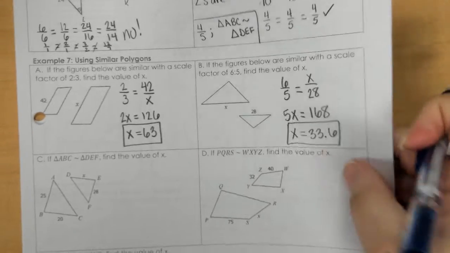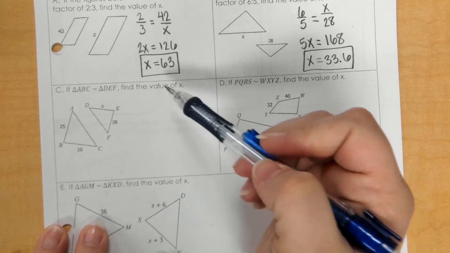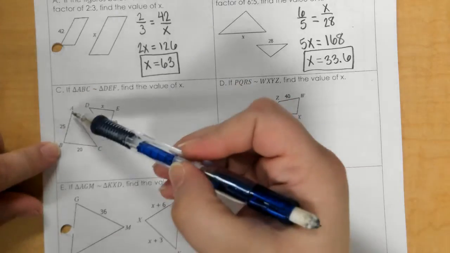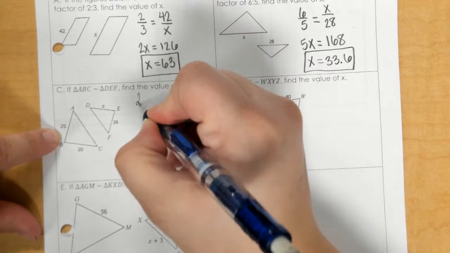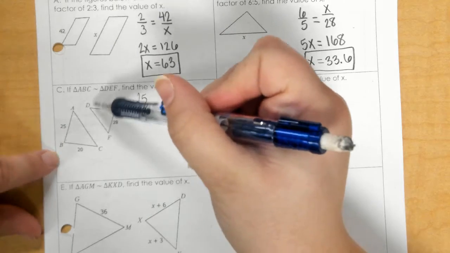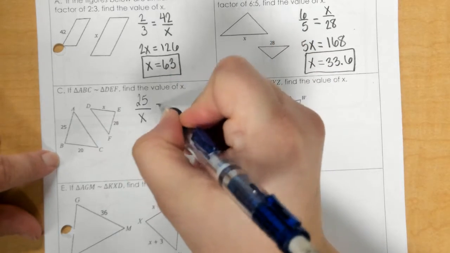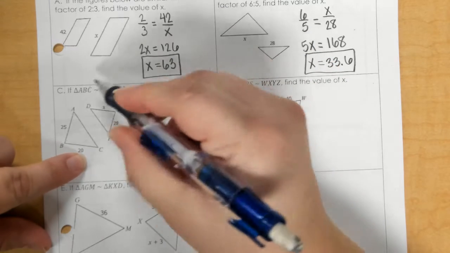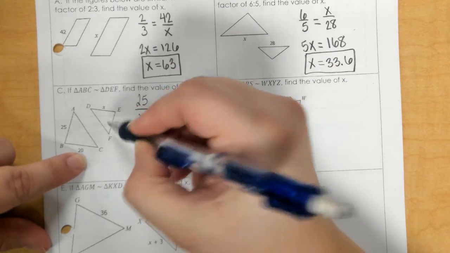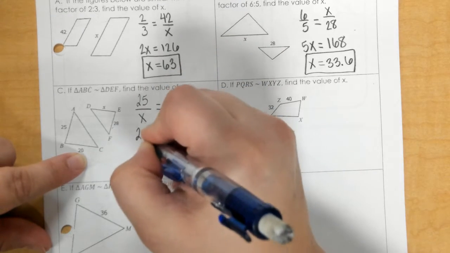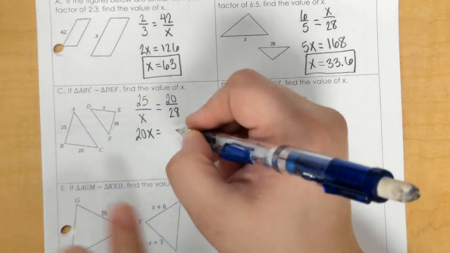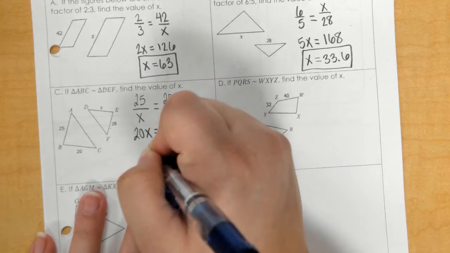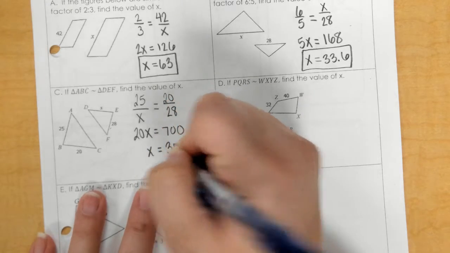Okay. In letter C, to find the value of x, we need to set up proportions. So for example, I know that I'm given AB is 25, and AB compares to DE, which is x. Then I have BC, which is 20, and BC compares to EF, and that is 28. And so then I could go ahead and cross multiply. 25 times 28 is 700. Divide by 20, we get 35.